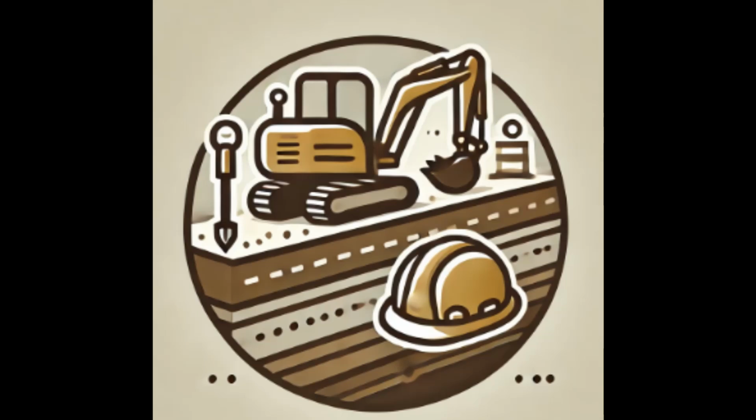Now, we've talked about protecting workers from things falling out of the excavation, but we've got to protect them from things falling into it too, right? Exactly. Tools, materials, anything that could fall in and hurt those workers down there. It's like baby-proofing an excavation site. What are some of the ways to prevent that from happening?